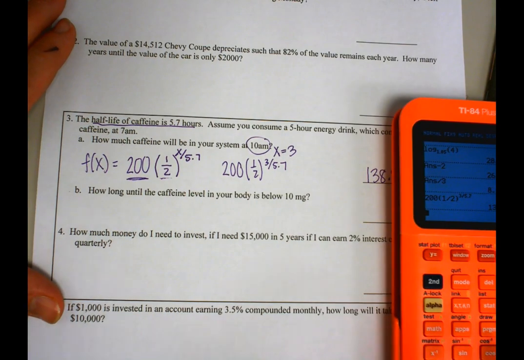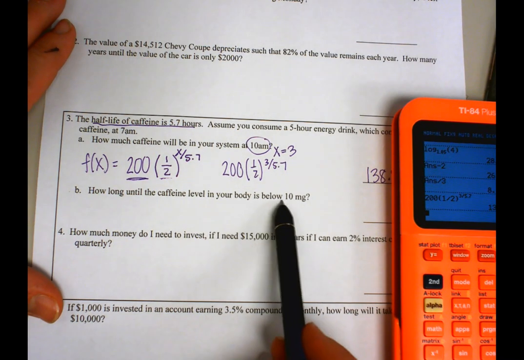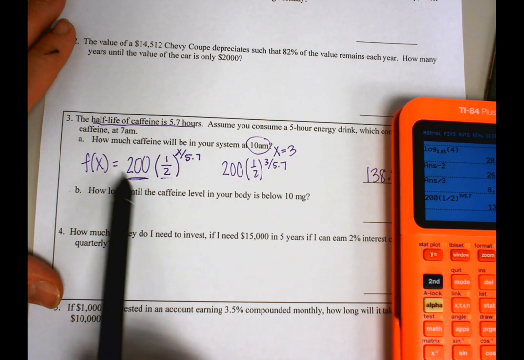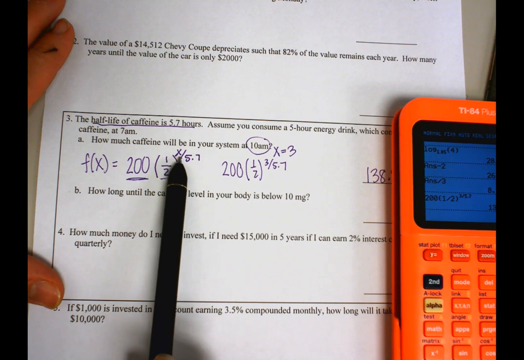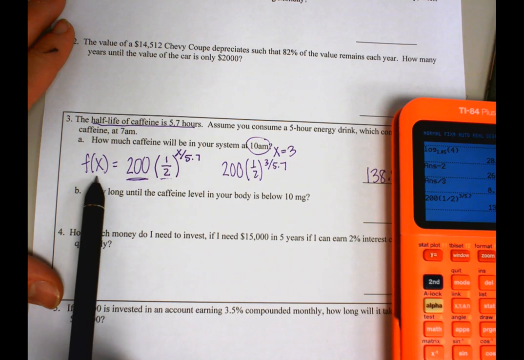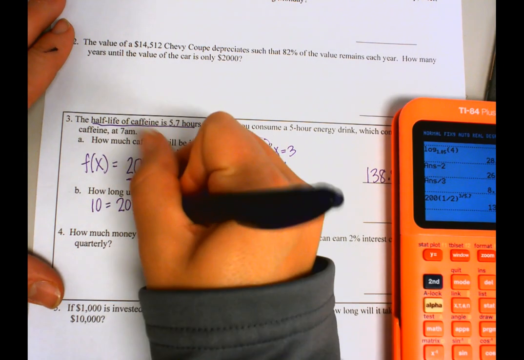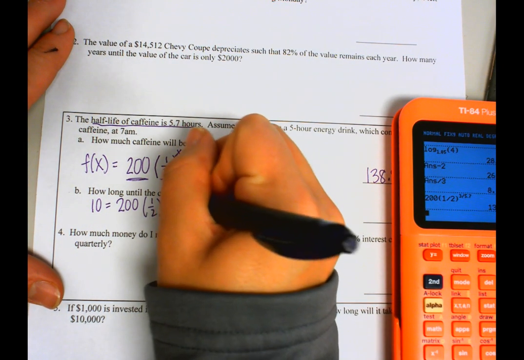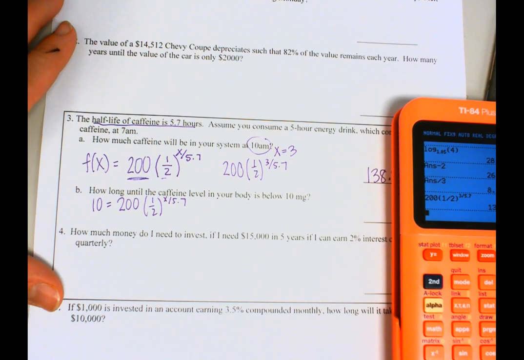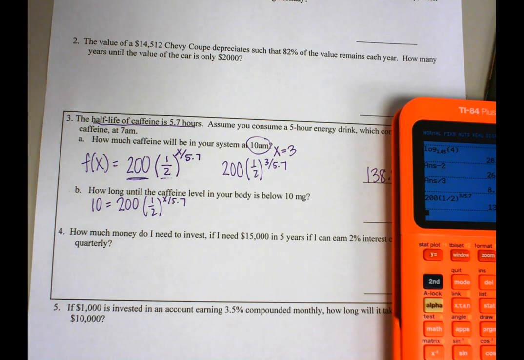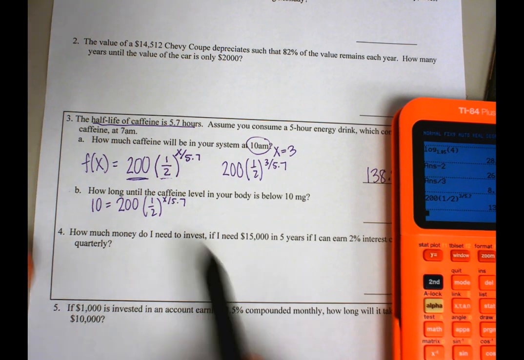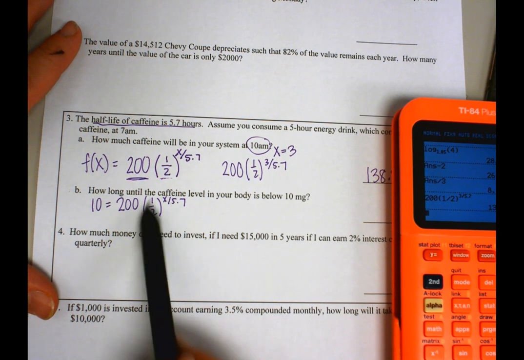So now it says how long until the caffeine level in your body is below 10. Right, so now this one, it's not giving me x. I want to find x when the amount left in my system is 10. So this is really now this equation, and I'm going to have to solve for x. So in our solving exponential section, it would tell us first we need to get the piece that's being raised to the exponent by itself.